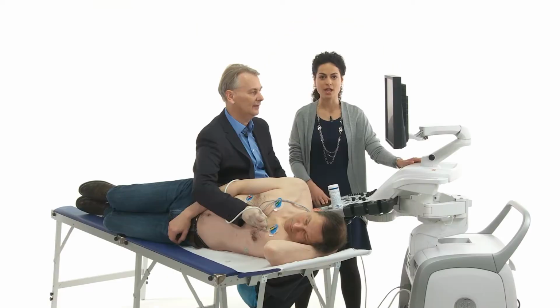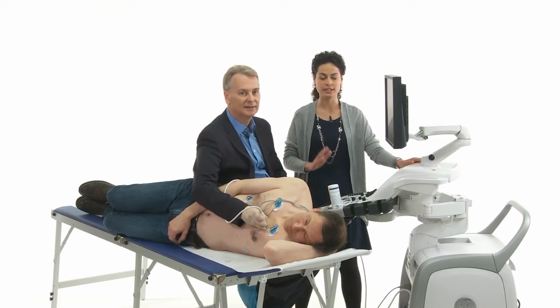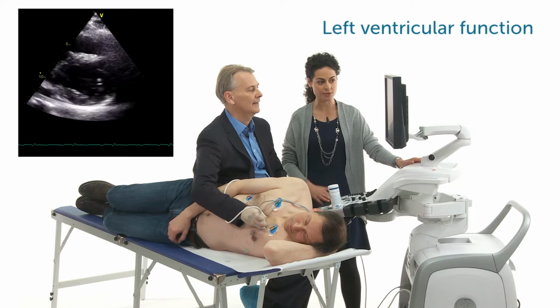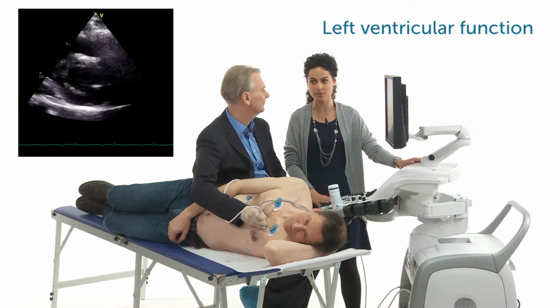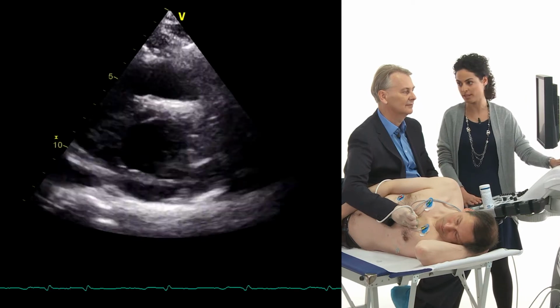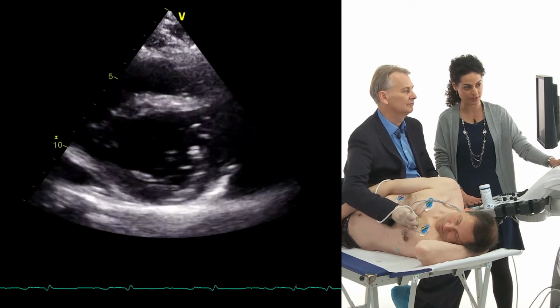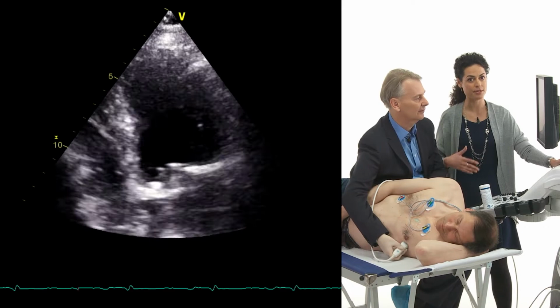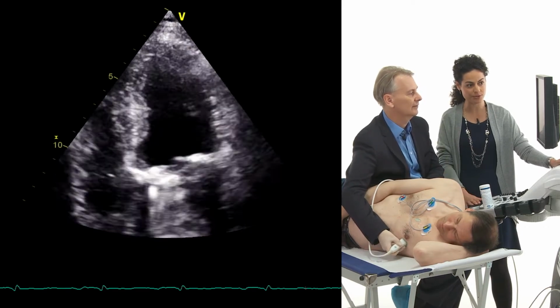Okay, back from TEE to TTE. Anna wants to explain something else to us. But we are not done yet. We need to look at left ventricular function. We do it from the short axis view in parasternal approach, and we can say the function is preserved. Right. But remember, use more views.